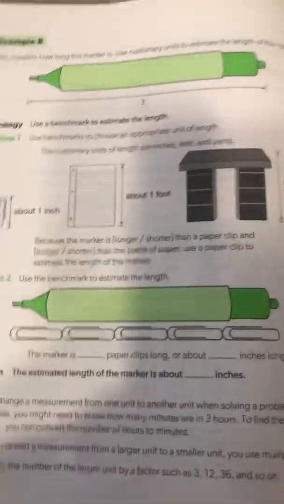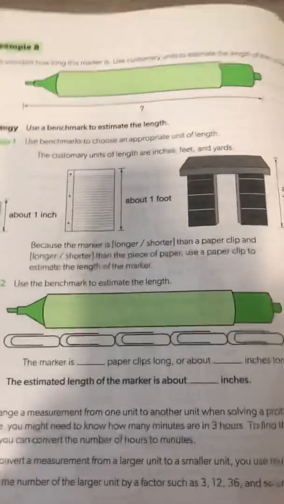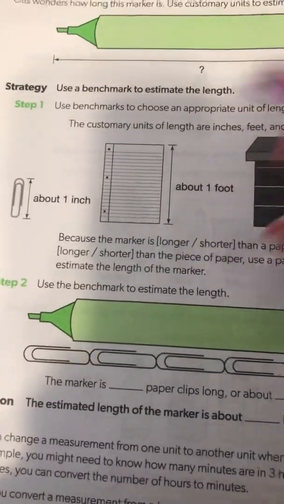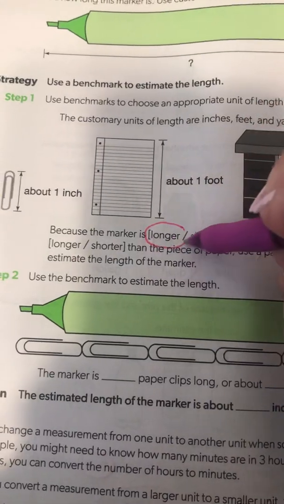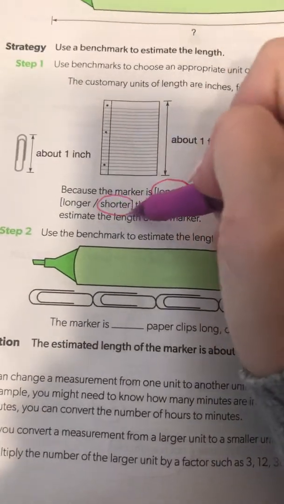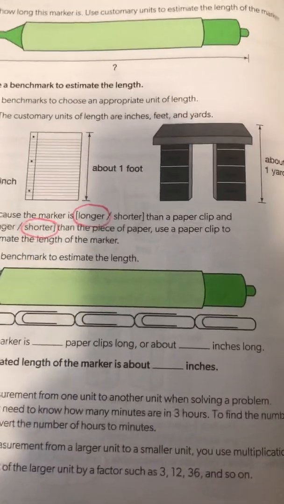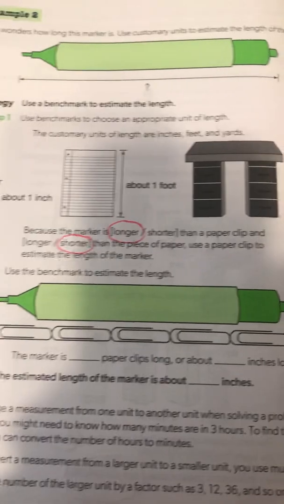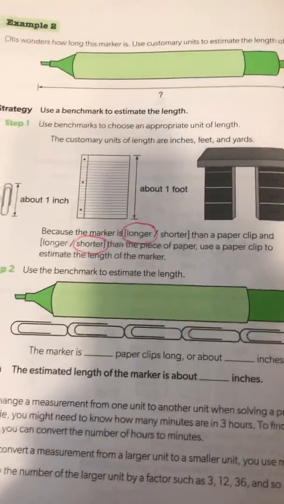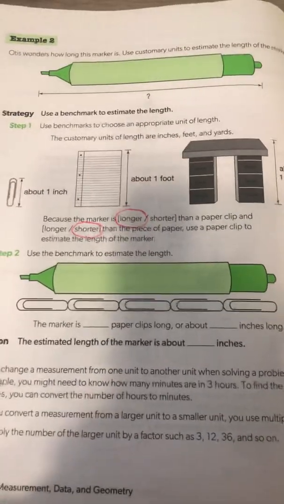Okay, so a marker, let's go ahead and fill in the blanks. A marker is definitely longer than a paper clip, right? And shorter than the piece of paper. So we want to use a paper clip to estimate the length of the marker. We always want to use the units closest to the right amount.